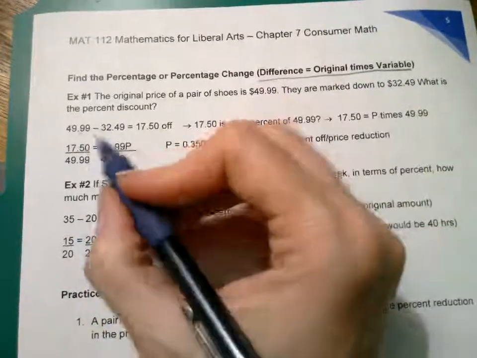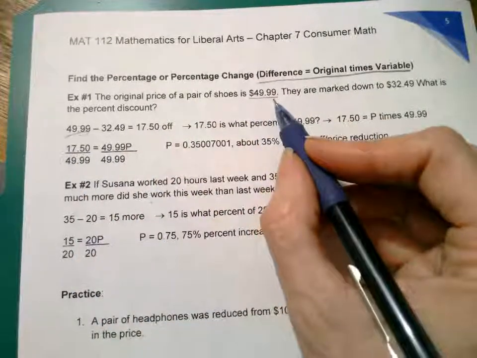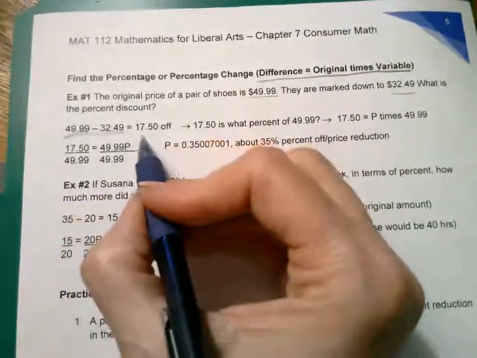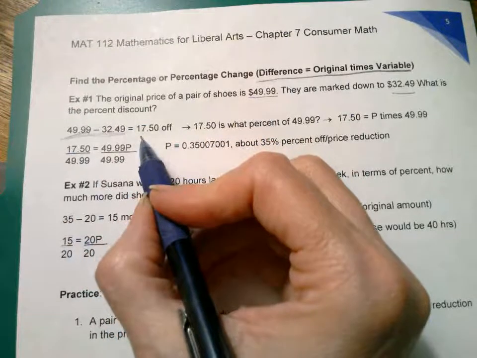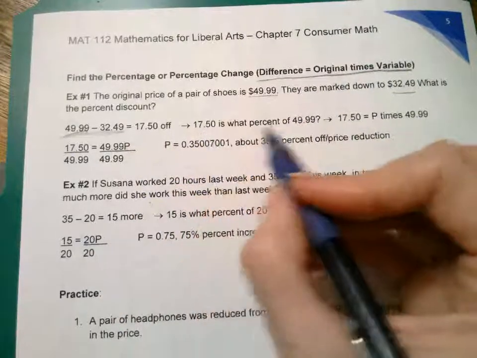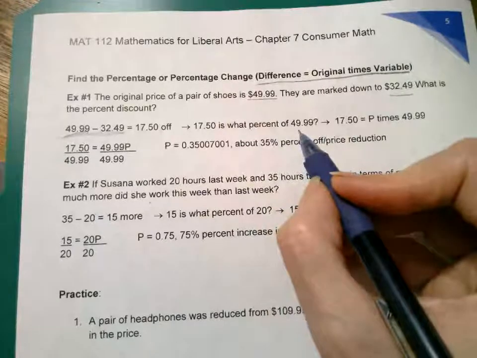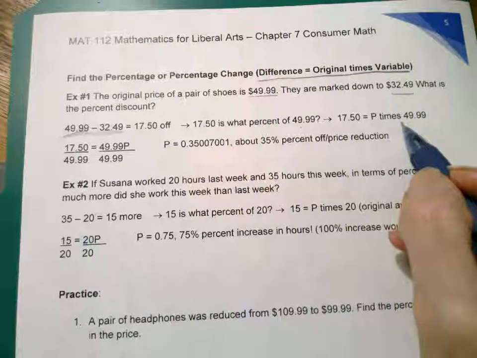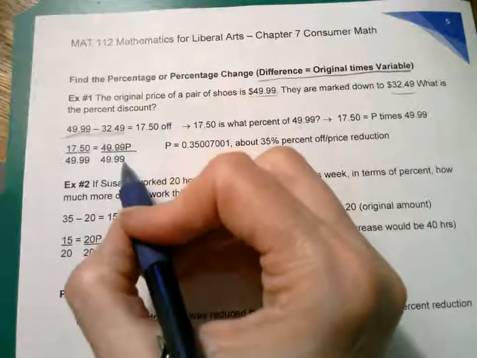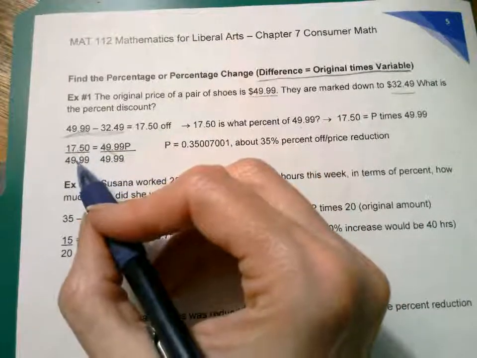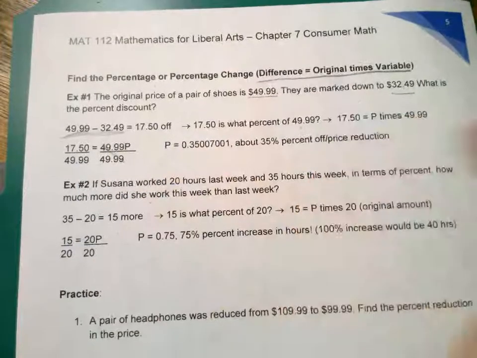Okay, so for example, if the original pair of shoes was $49.99 and they were marked down, so that's a reduction in price. So find the difference in them. That's $17.50 off. For $17.50 off, what percent of that was that? When you say what percent of, you're multiplying. I throw in a variable in there. So you end up solving for whatever the difference is divided by the original times.